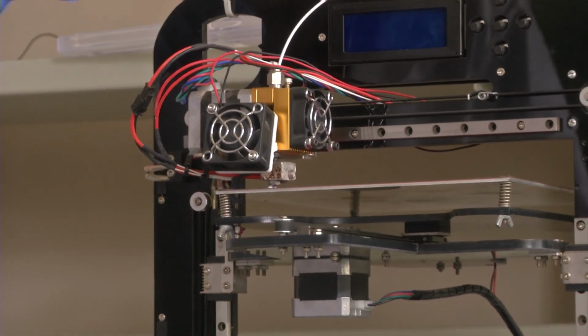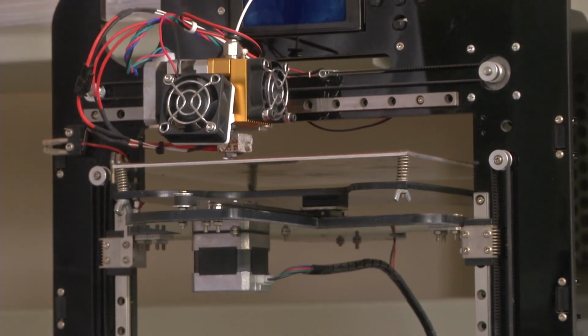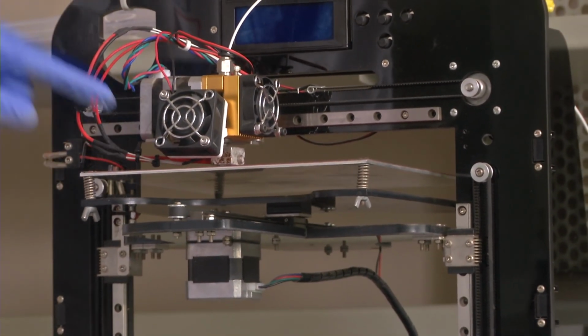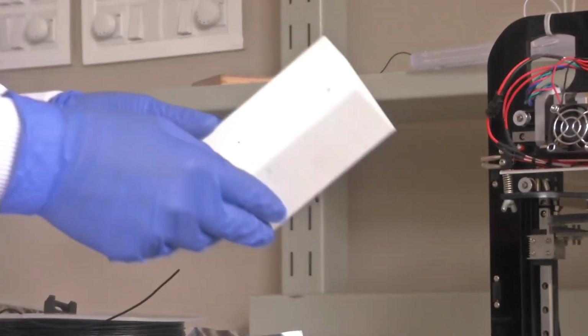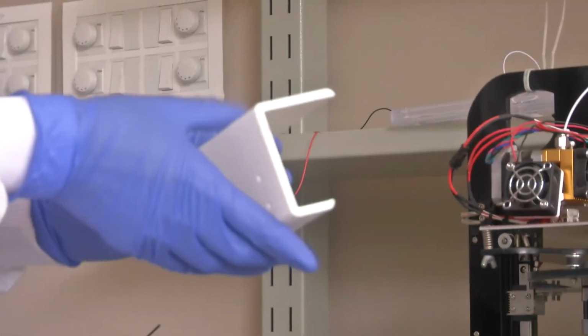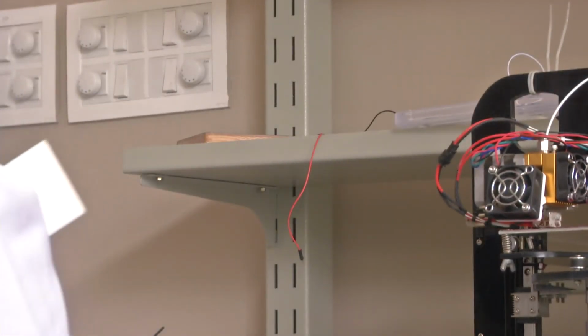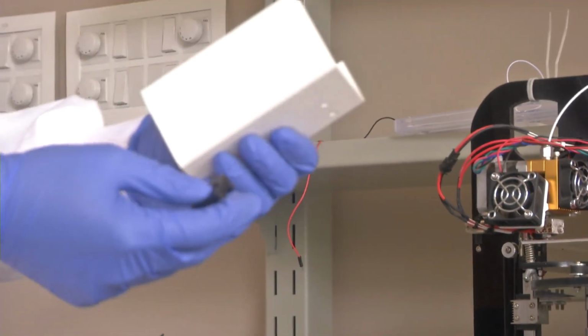Here you can see the nozzle is moving along the lines defined in the machine codes, and it is extruding material like this. You can see this is one model we have printed in our lab. This is for another project, and this is a white color PLA material.